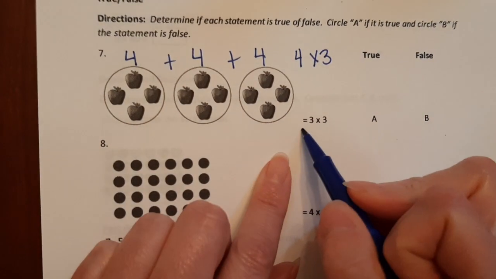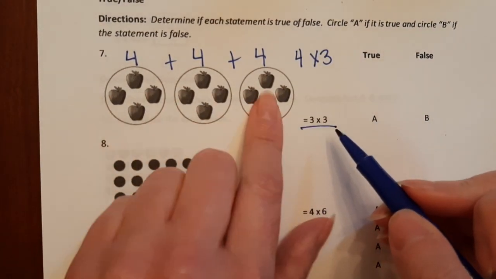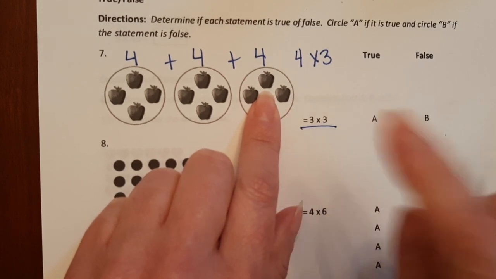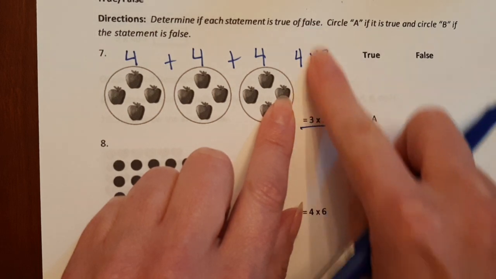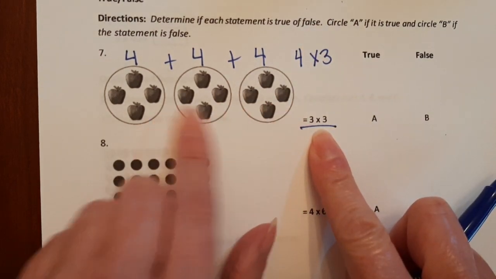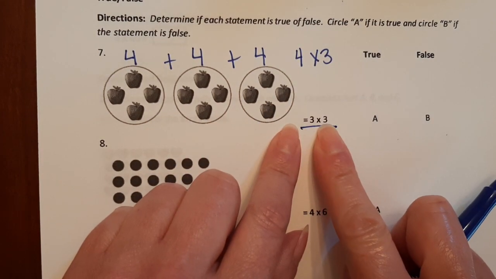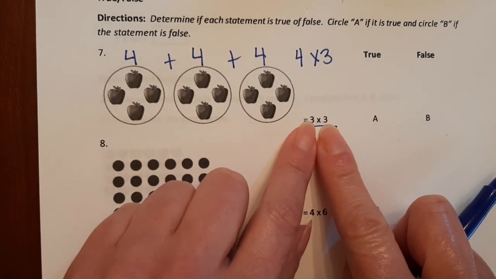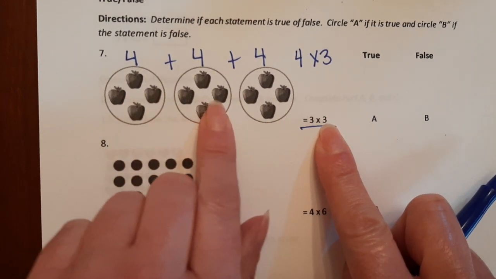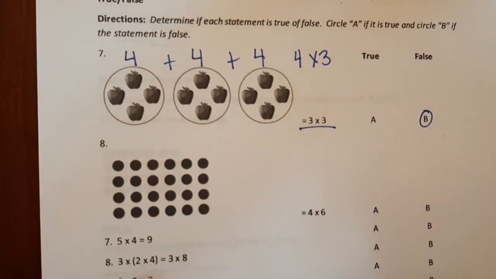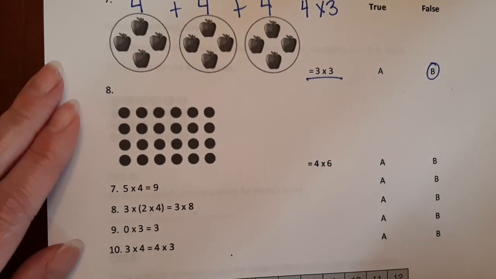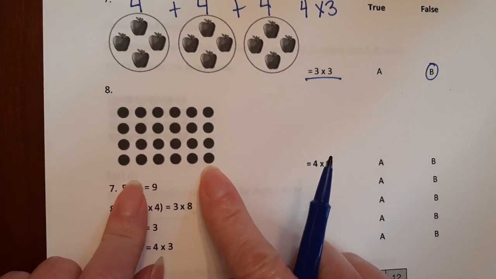Now, if I look at this equation that it's saying that this picture is equal to 3 times 3, is this the same? Is that true? No. There are 3 groups, but there are not 3 in each group. There are 4 in each group. So that is false.